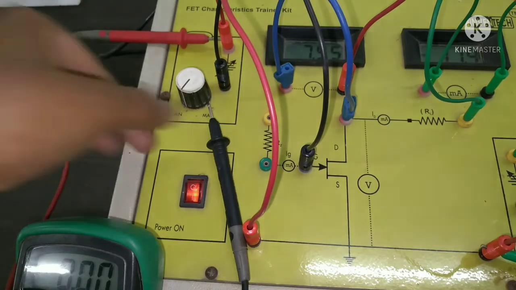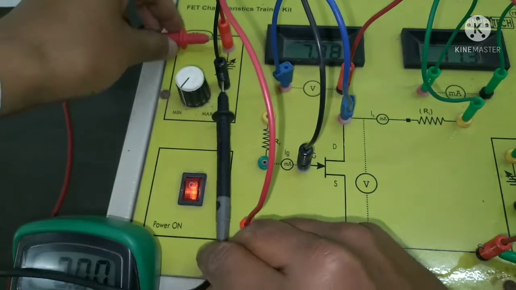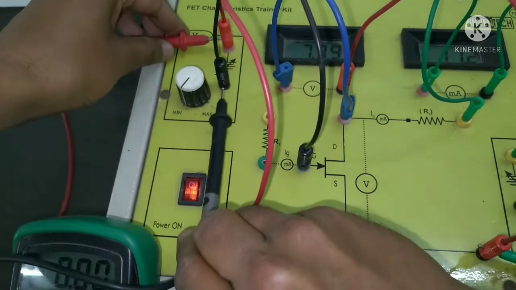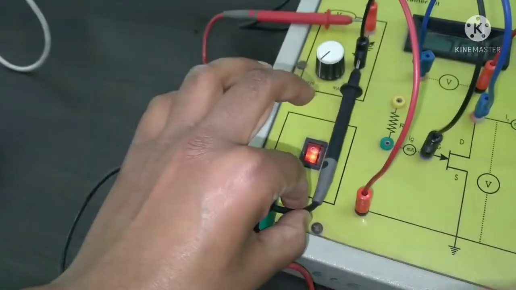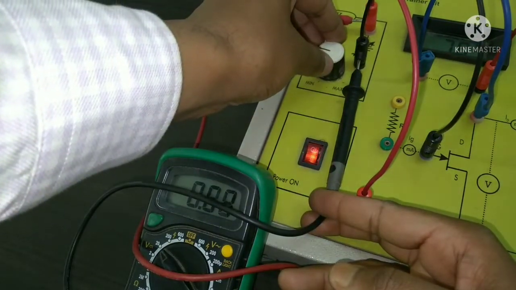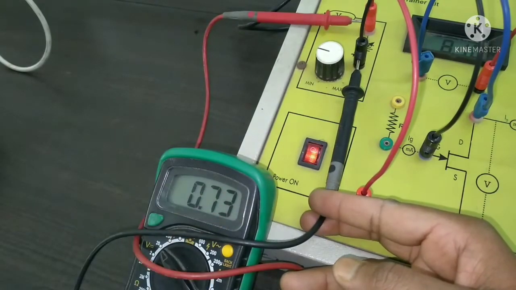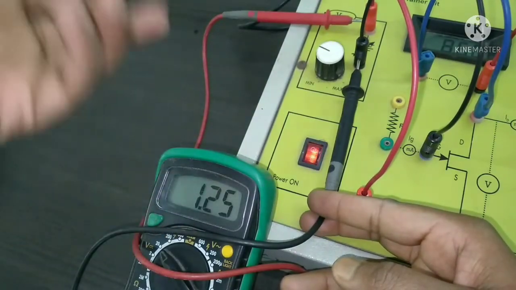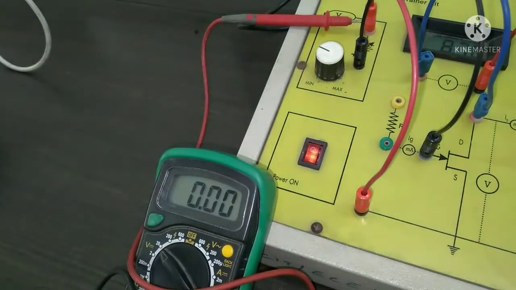Okay, I was telling, here you have, first of all, the gate source voltage at minimum. If I check the gate source voltage right now in the digital multimeter, you can see it is 0. If I increase it, you can see the gate source voltage became 0.73. It means by rotating this I can change the gate source voltage, and by using this multimeter I can take the gate source voltage.